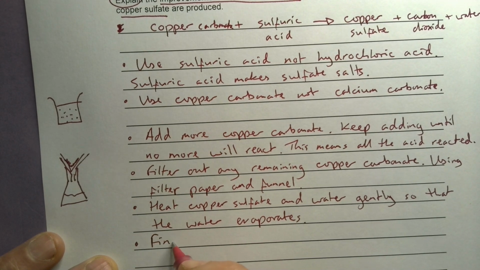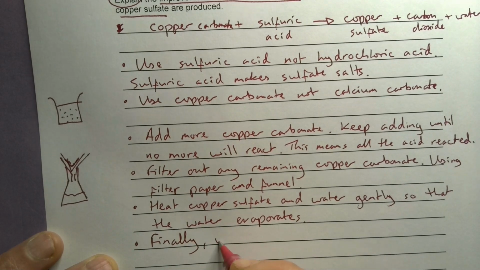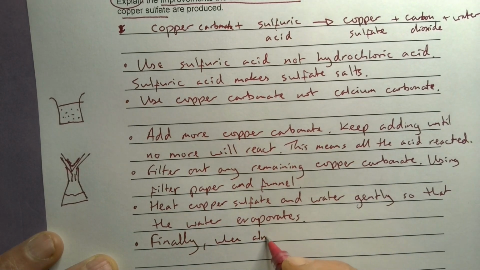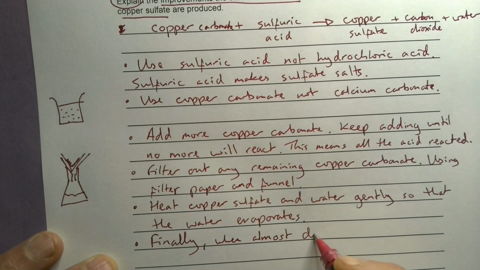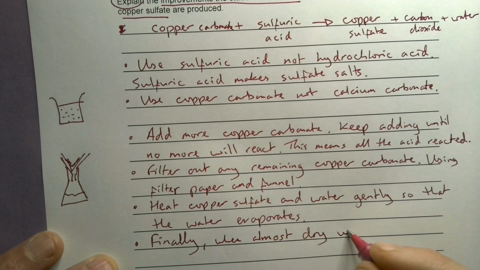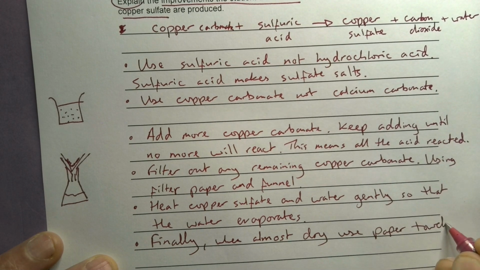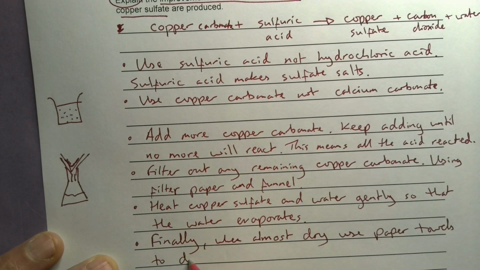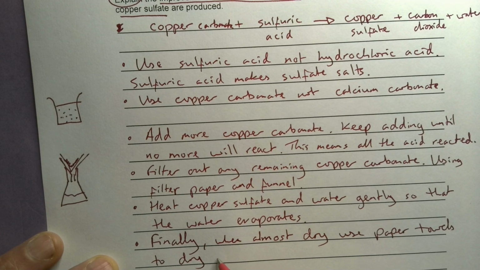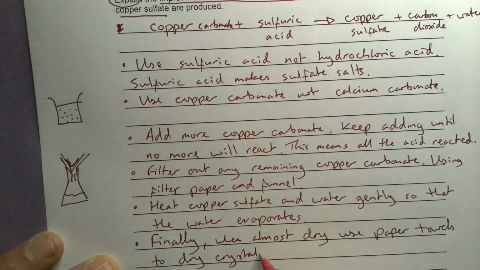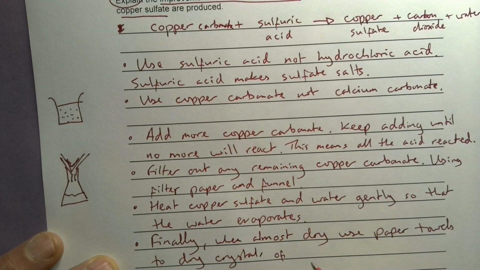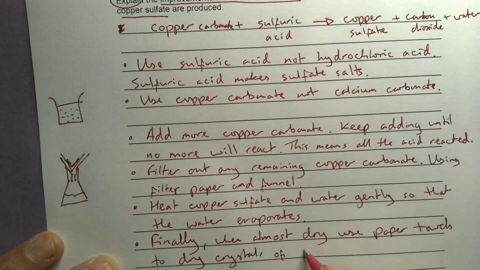So finally, when almost dry, use paper towels to dry the crystals of copper sulfate.